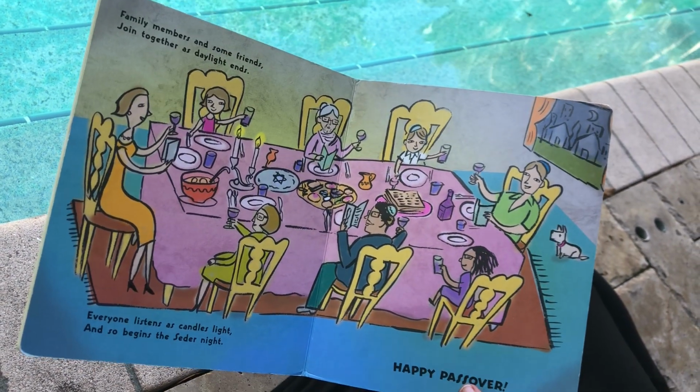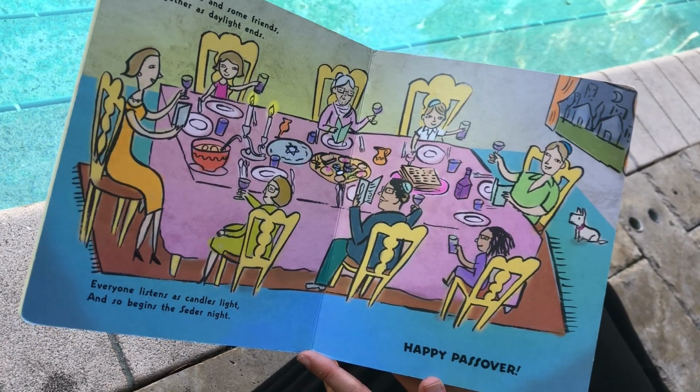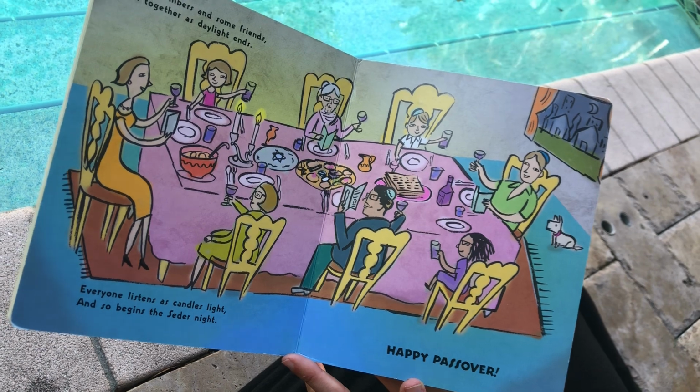Family members and some friends join together as daylight ends. Everyone listens as candles light, and so begins the Seder night.